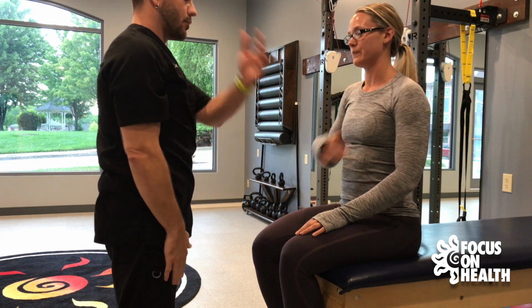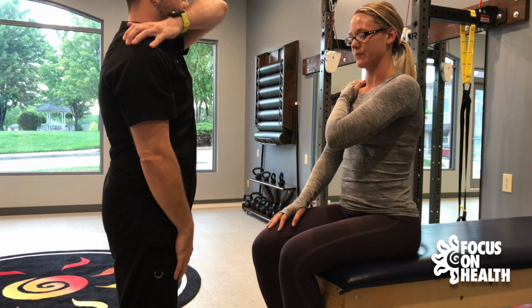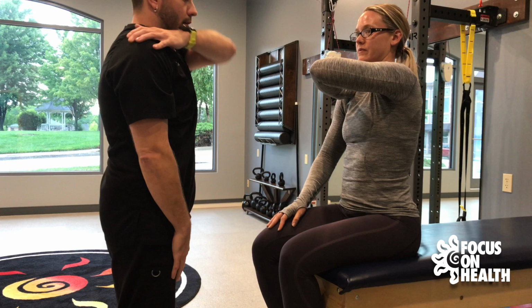No. Excellent. Let's bring this hand across. And does this cause any discomfort? Yes. Okay. So this could suggest a couple of things. This is working obviously with the AC joint. We could have some subacromial impingement going on. We could also have some AC joint dysfunction going on. So we're going to investigate just a little further.